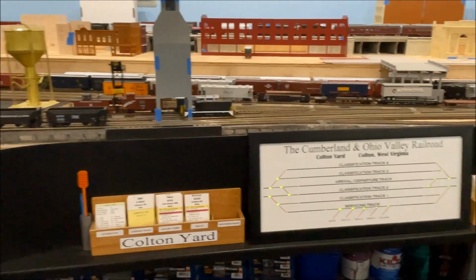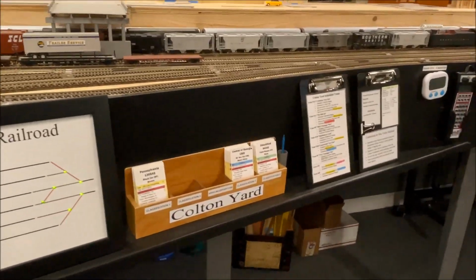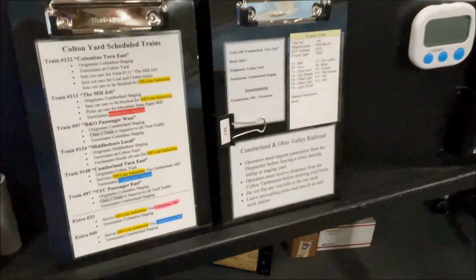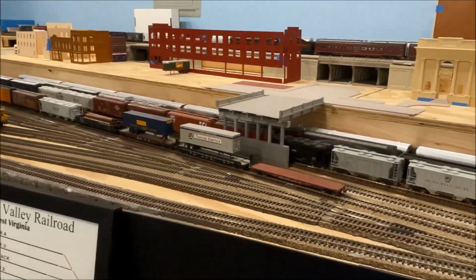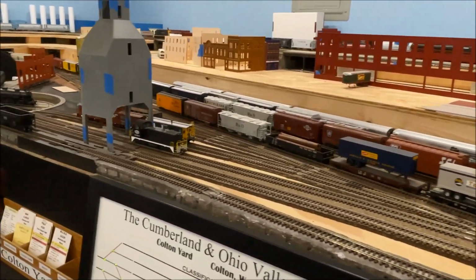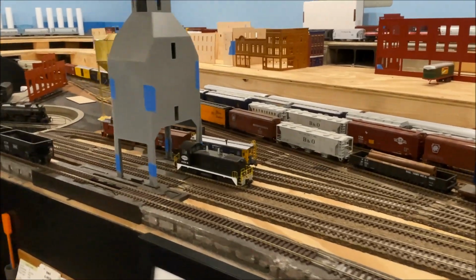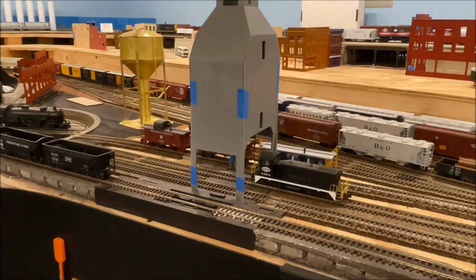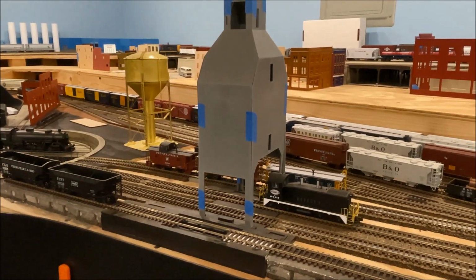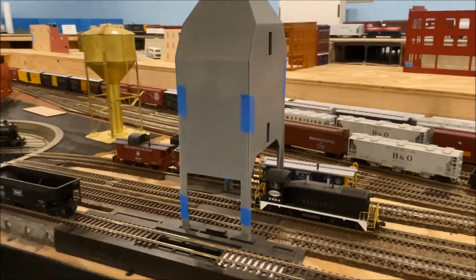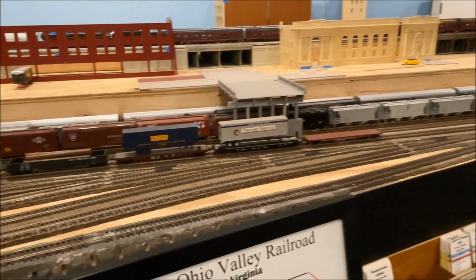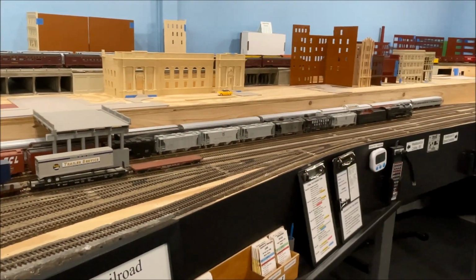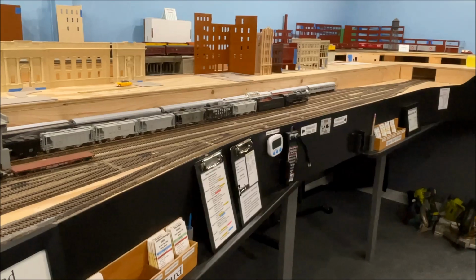But it's also a color-coded set of instructions. There are a couple of industries that actually get switched by the yard master, primarily for the engine servicing facility. The coal cars, the coal tower gets switched, as does the cinder conveyor. So there's a little bit of switching that they actually do with some inbound and outbound cars as well.